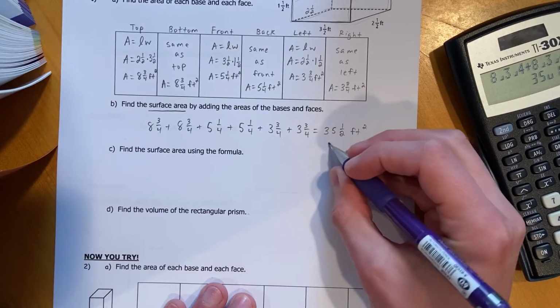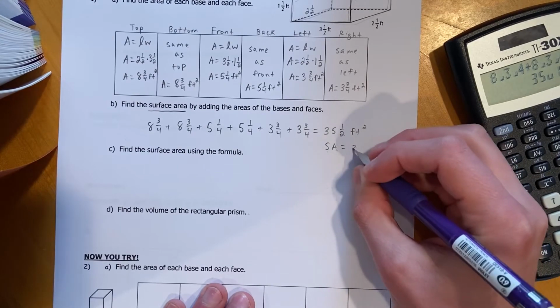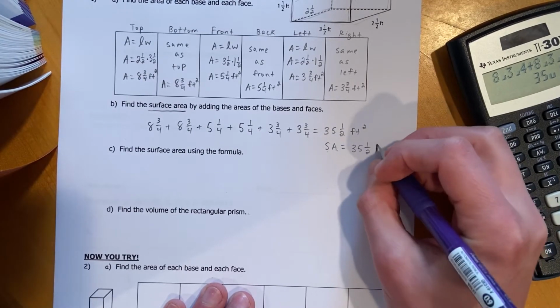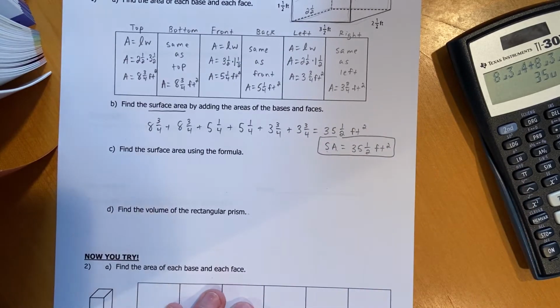That is our surface area. We abbreviate with SA, 35.5 feet squared. And this is using method 1.